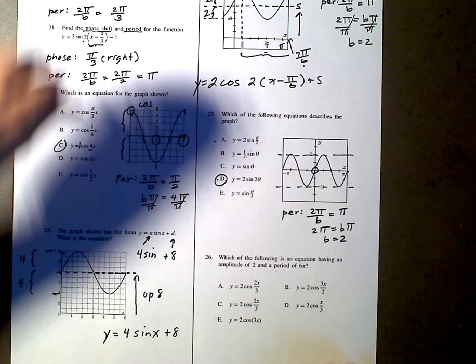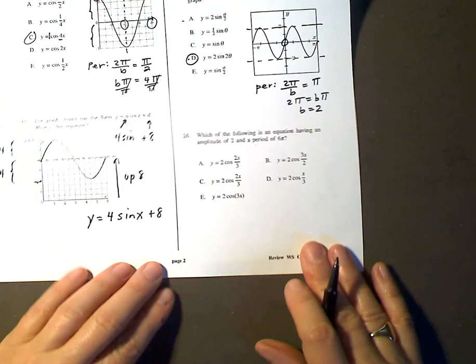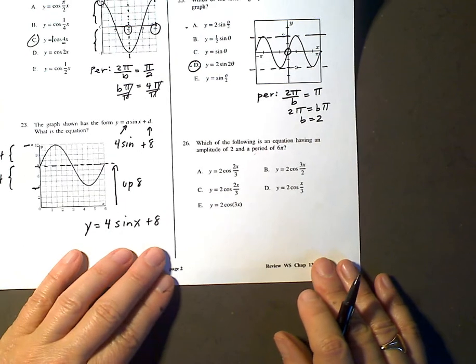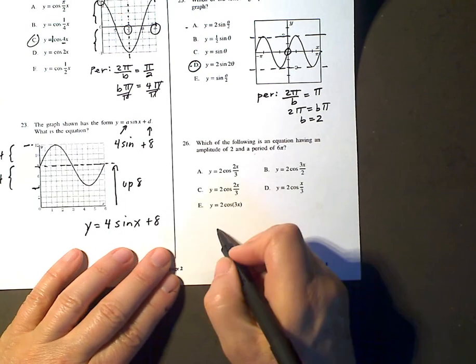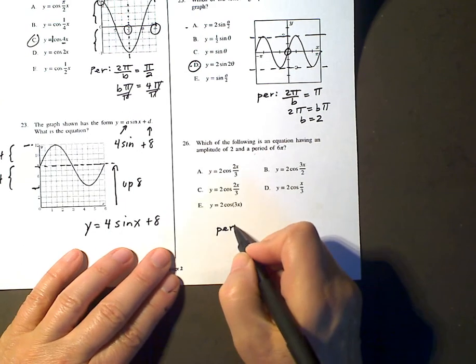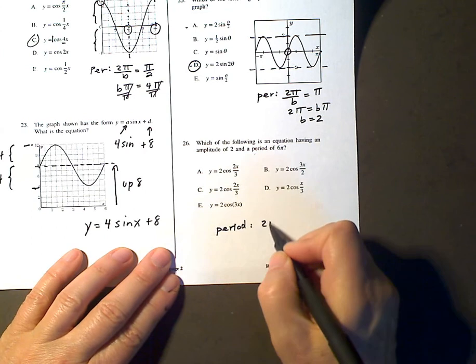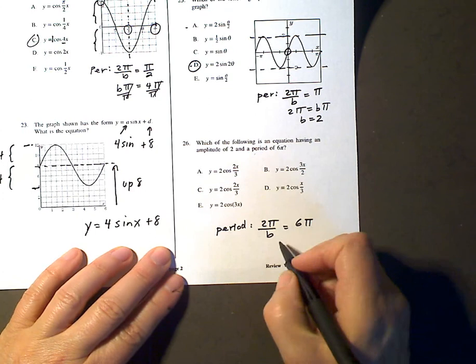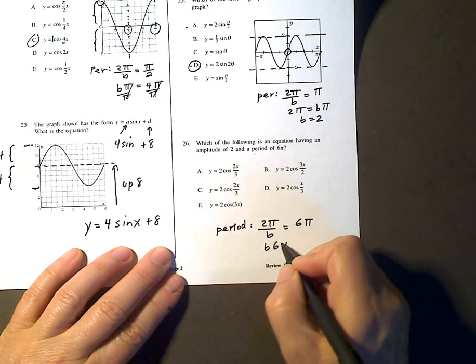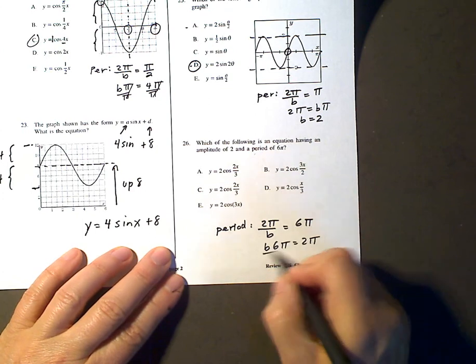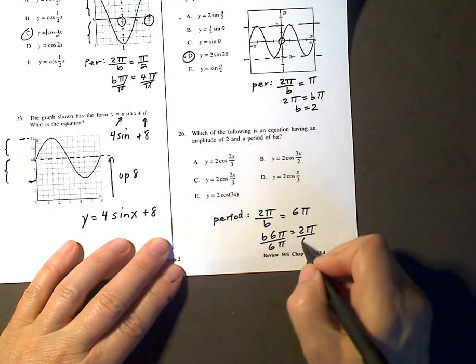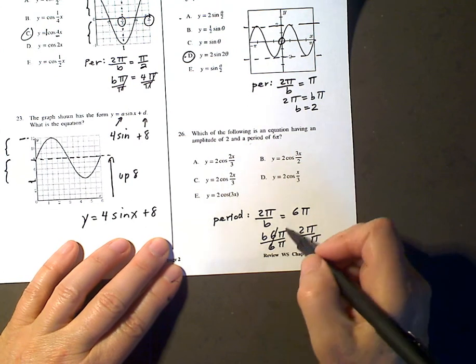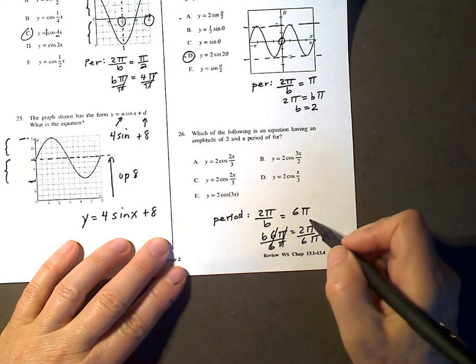Then the last one on this page is number 26. Which of the following have an amplitude of 2 and a period of 6 pi? So if the period, 2 pi over b, is equal to 6 pi, then b times 6 pi is equal to 2 pi. So b is equal to 1/3.